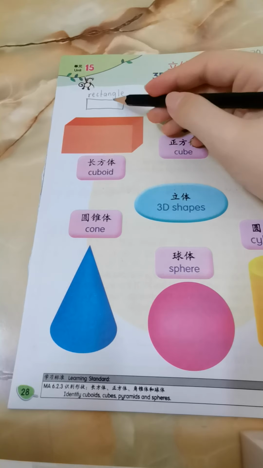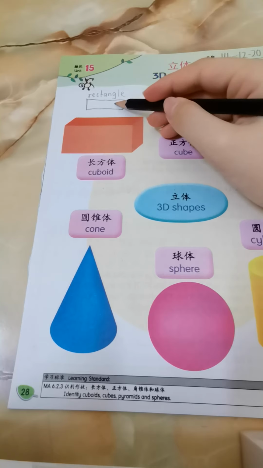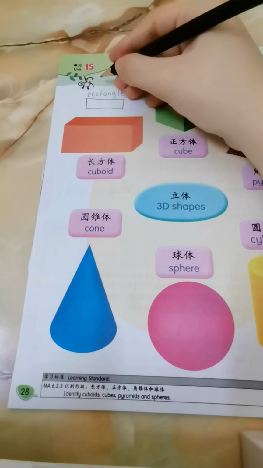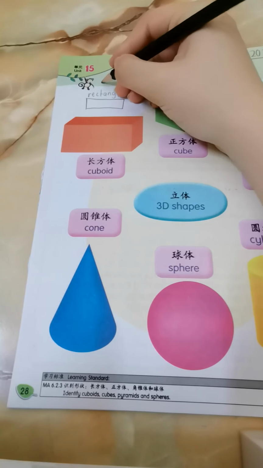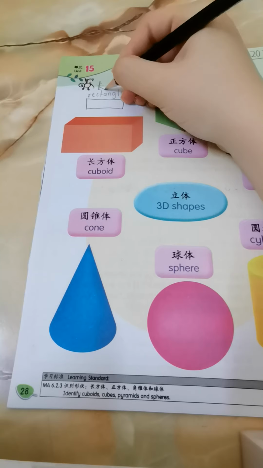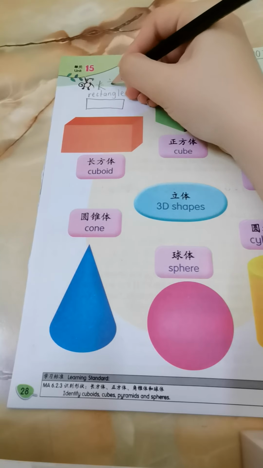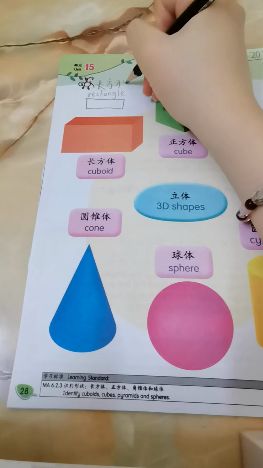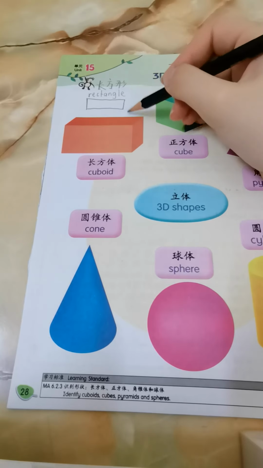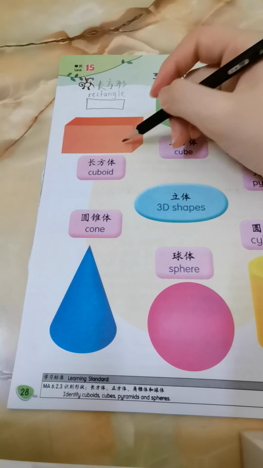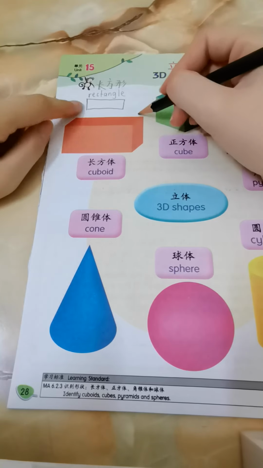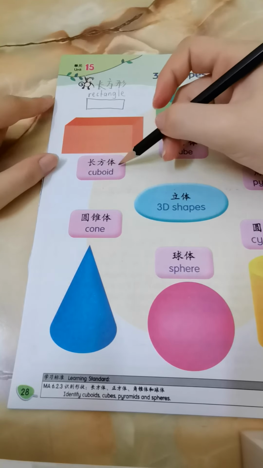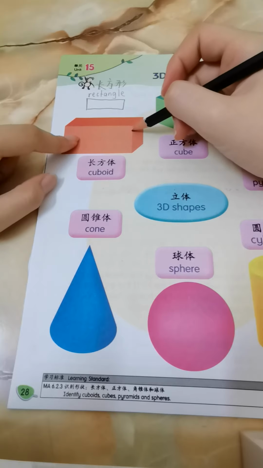If we can just see one shape, in Chinese we call it 长方形. When we can see the other sides and they have a lot of faces, we call it cuboid, 长方体.